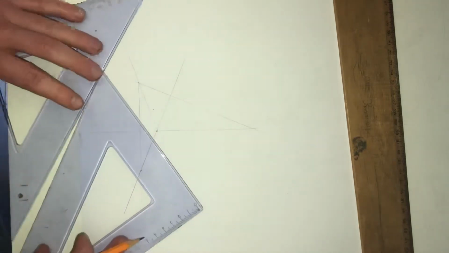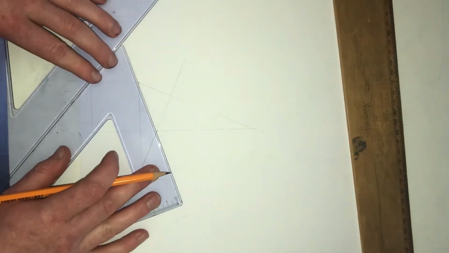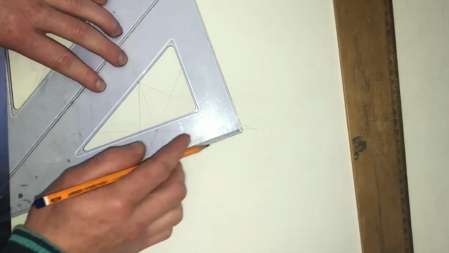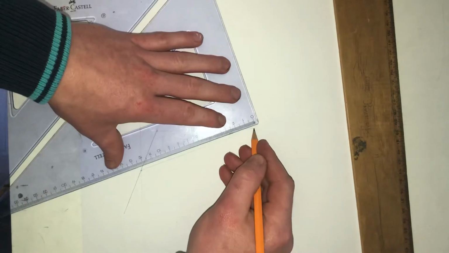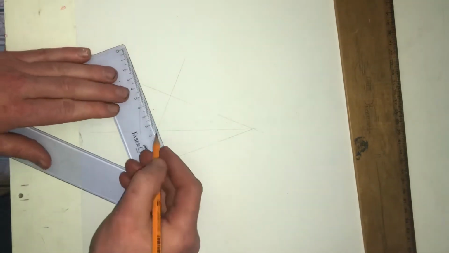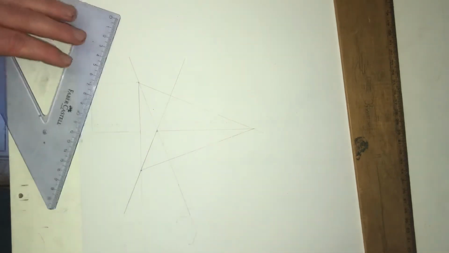If we do the opposite to get the third side of the triangle, we line it up with the opposite section of the crow's foot, and once again go perpendicular. So that is the setup of the axonometric planes.